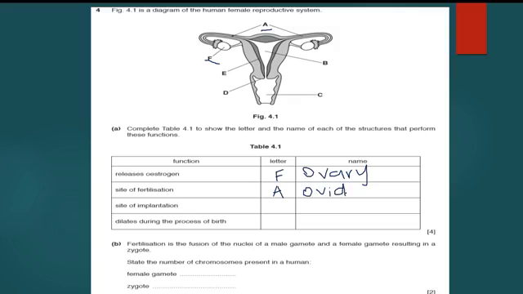If you like, you can also call it the fallopian tube, oviduct there. Then we have site of implantation. Site of implantation, we said, is uterus lining. Now here, guys, you must be very careful.